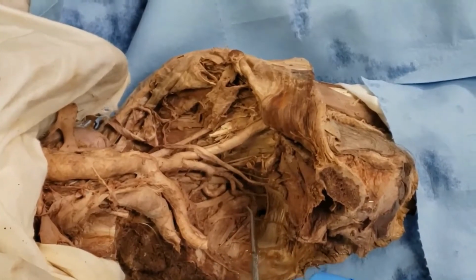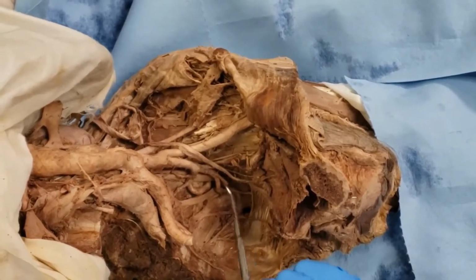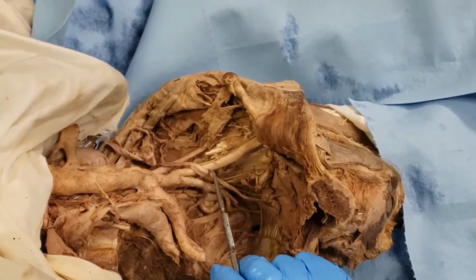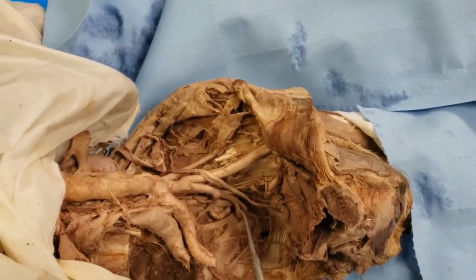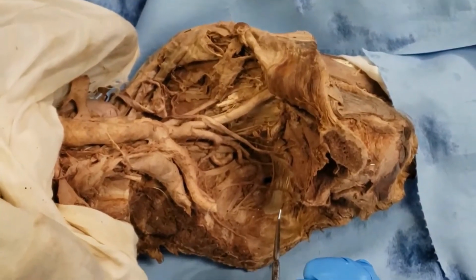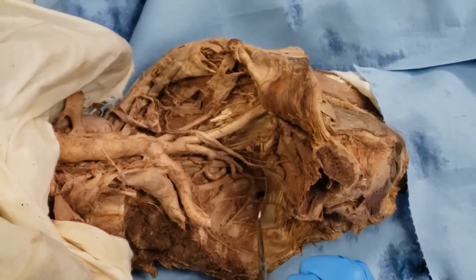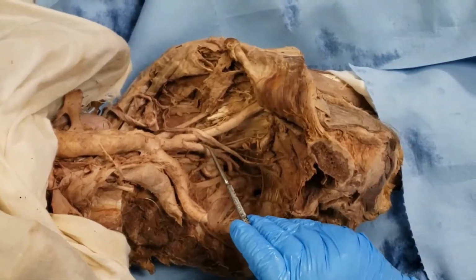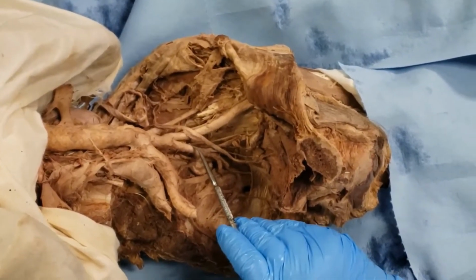If there had been a uterus with fallopian tubes and ovaries also crossing the external iliac, would have been the ovarian vessels, but they're not present. We probably removed them. So we're going to follow the internal iliac.